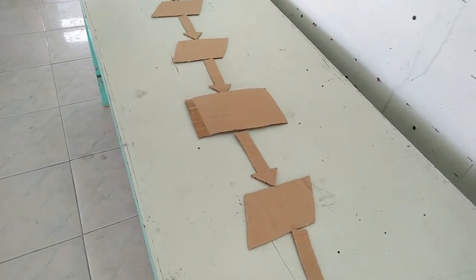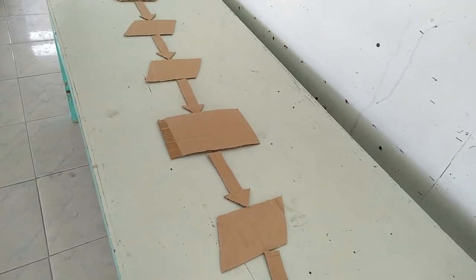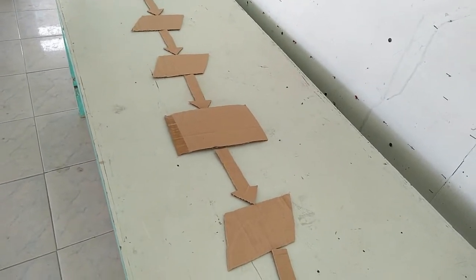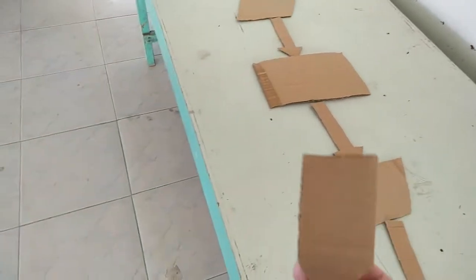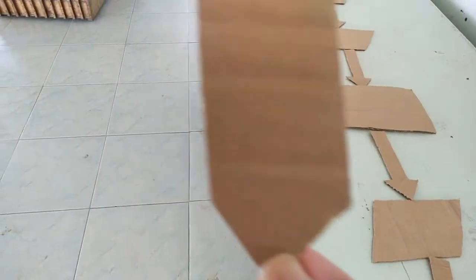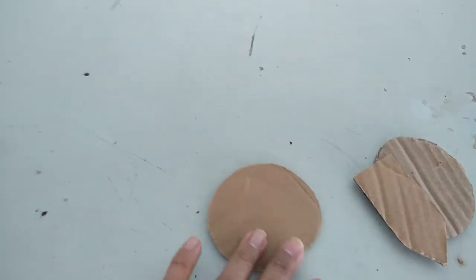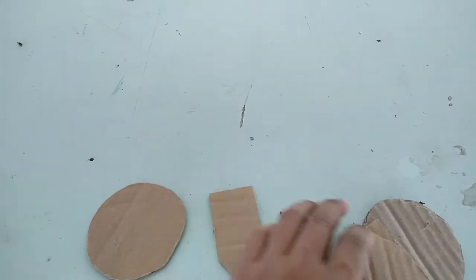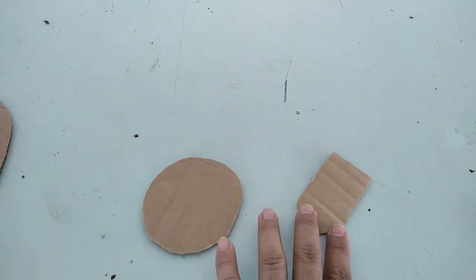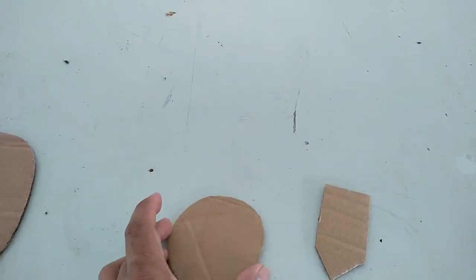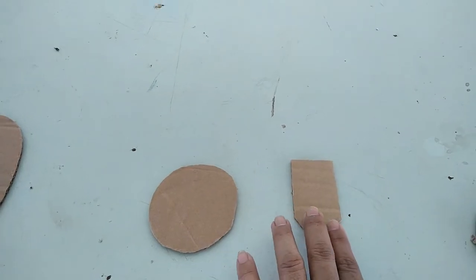And also I'm going to introduce you to other symbols. You have this symbol, and also this symbol. So we have these two symbols. This is the on-page connector, and this is the off-page connector.